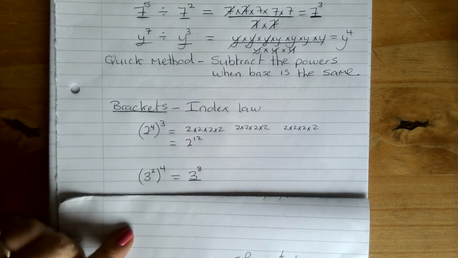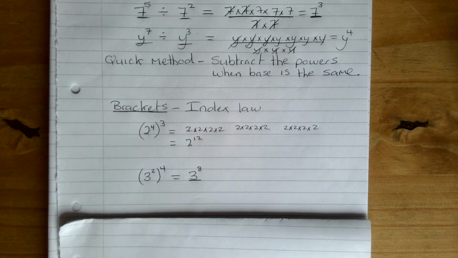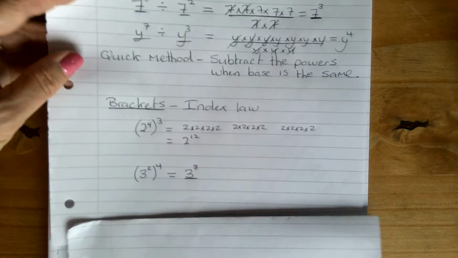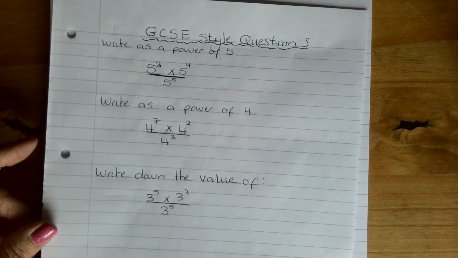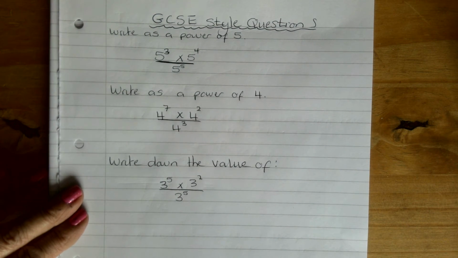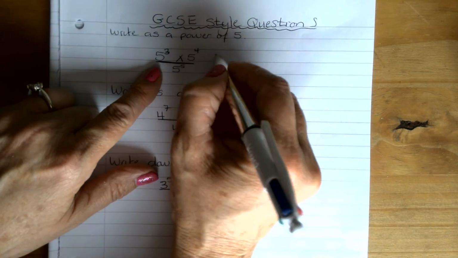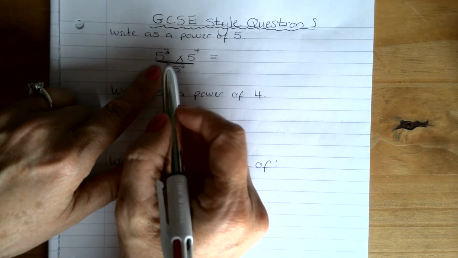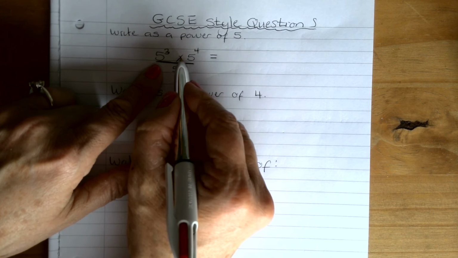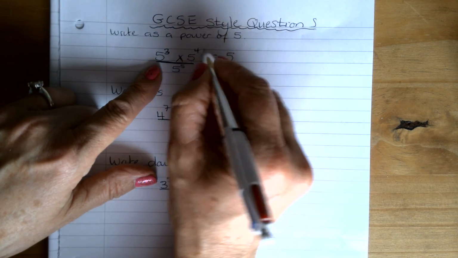So they're the 3 basic rules: multiplication, division and brackets. So we'll look at some GCSE style questions. GCSE style questions look like this, and they could just look like the basic ones you've just seen, and these could be on foundation or higher paper. So we just deal with the tops first. If we look at this, it wants us to write it as a power of 5. So we know what to do when you're multiplying powers with the same base. You just add the powers.